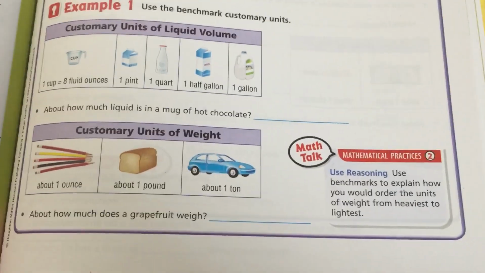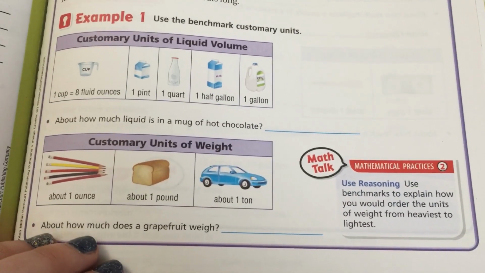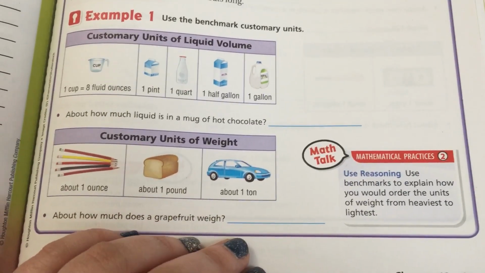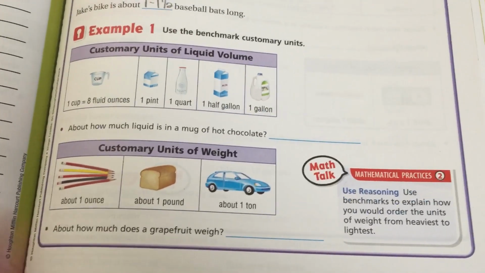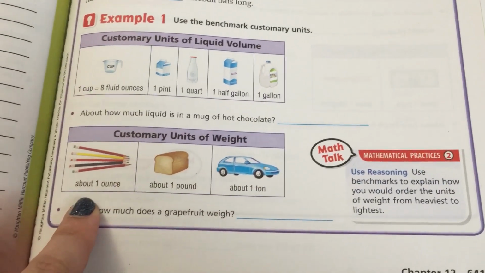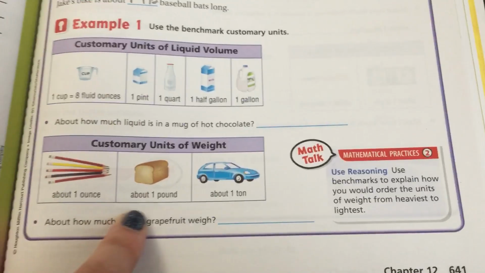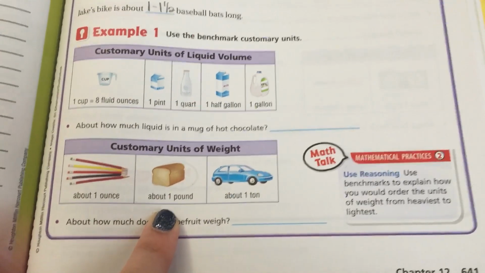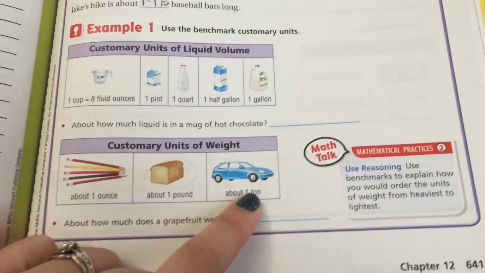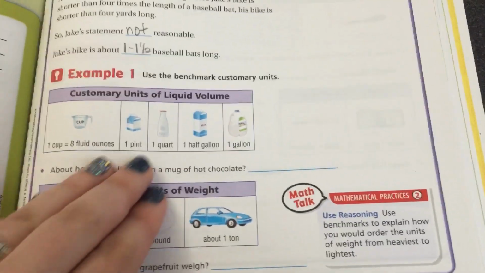You've probably heard something is so many pounds or so many ounces or a ton or something like that. So these kind of give you an idea from there about how much each of these things weigh. So like 1 pencil is about 1 ounce. 1 loaf of bread's about 1 pound. 1 car is about 1 ton. So all of these are different, like I said, they're benchmarks.